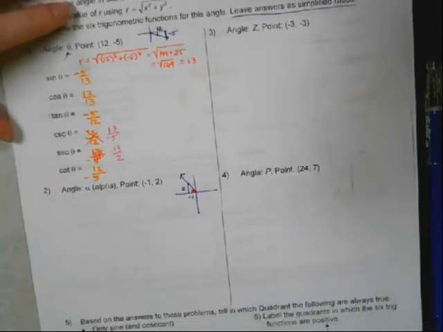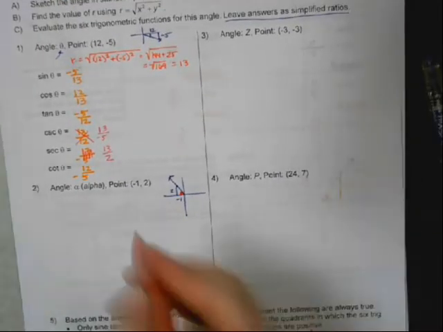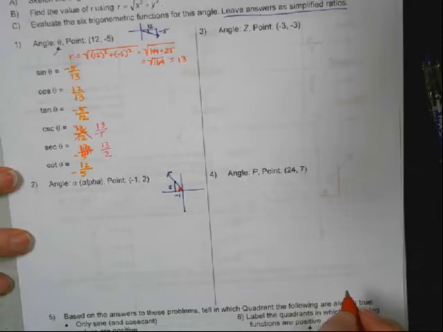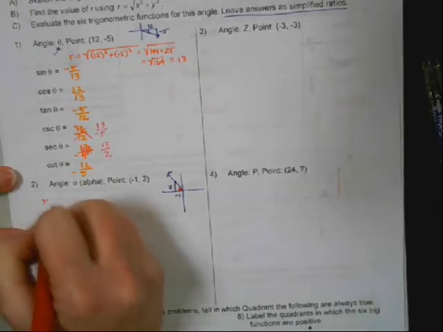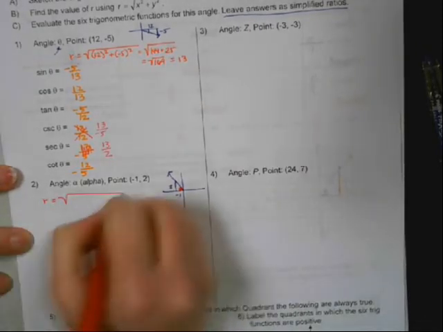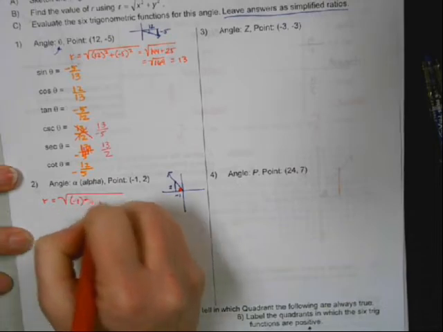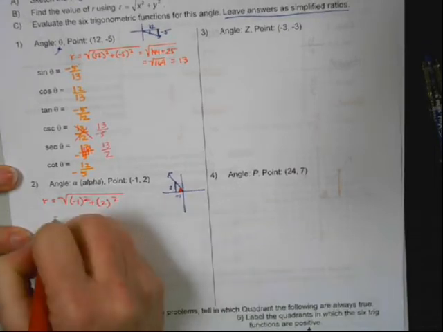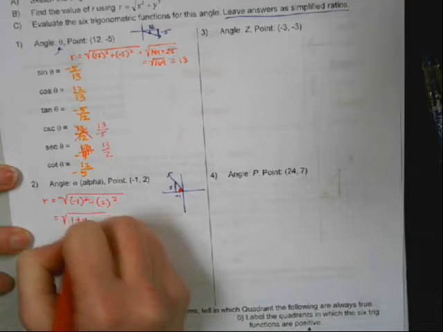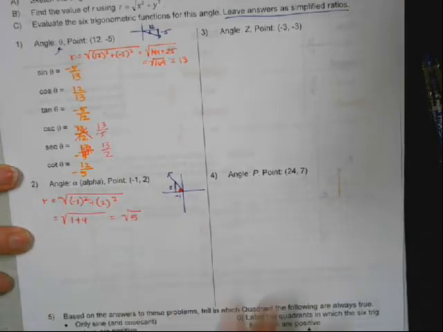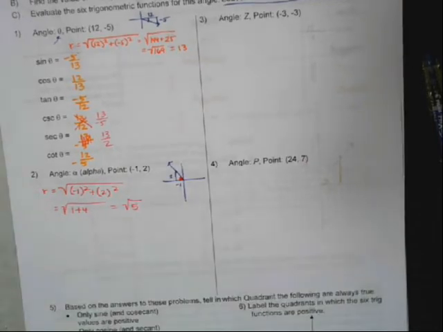Okay. All right, so I still need my hypotenuse; this is not a Pythagorean triple. So I plug in negative 1 squared plus 2 squared. The square root of 5 can't be simplified. It doesn't break down. It's a nasty irrational decimal, so let's just leave it as the square root of 5.